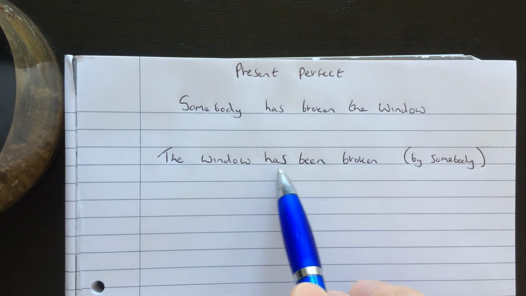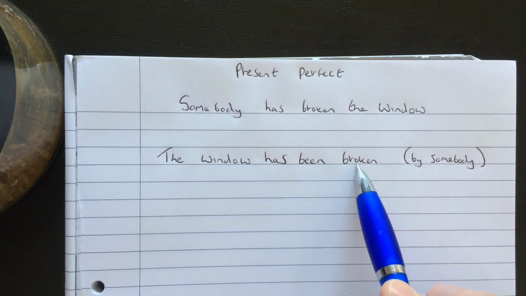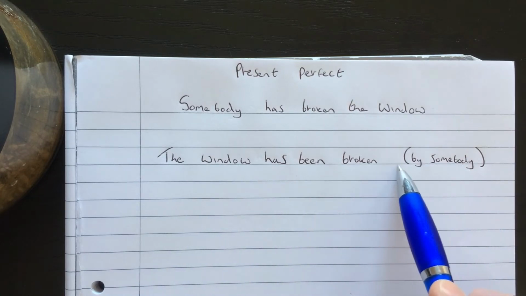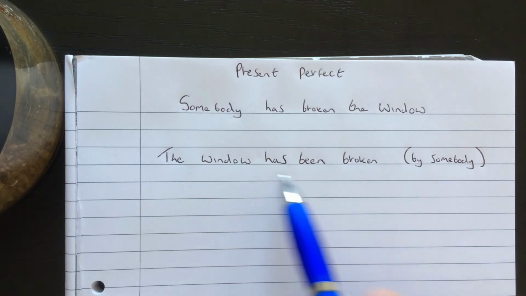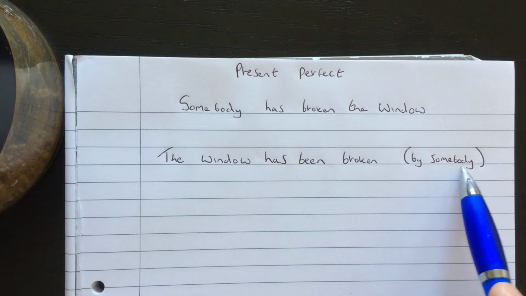So we need to conjugate it into has been. So the window has been broken. Now you could say by somebody on the end, but it isn't necessary. You could simply say the window has been broken because we don't know who did it.